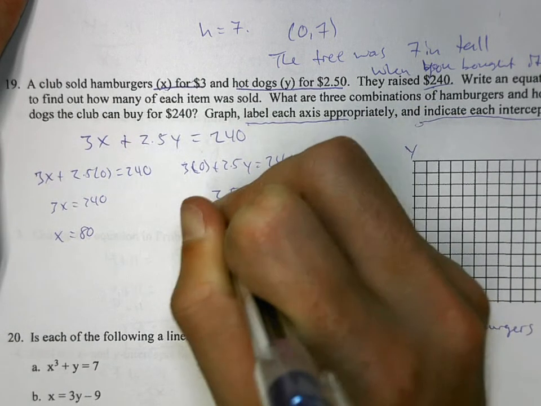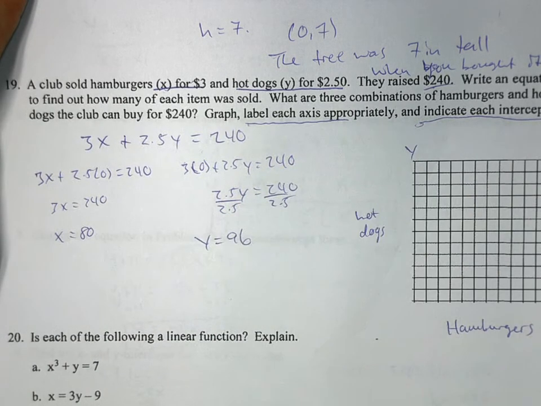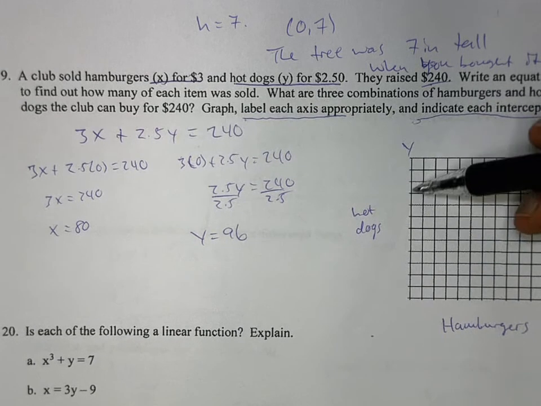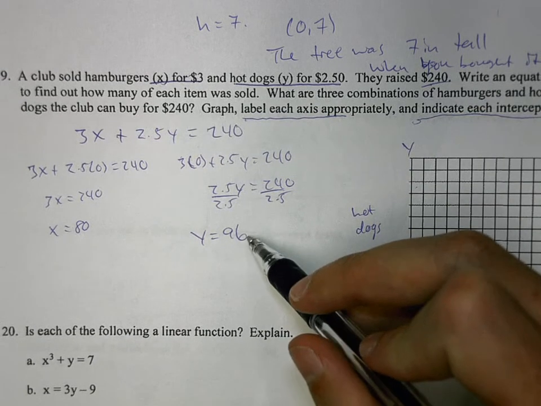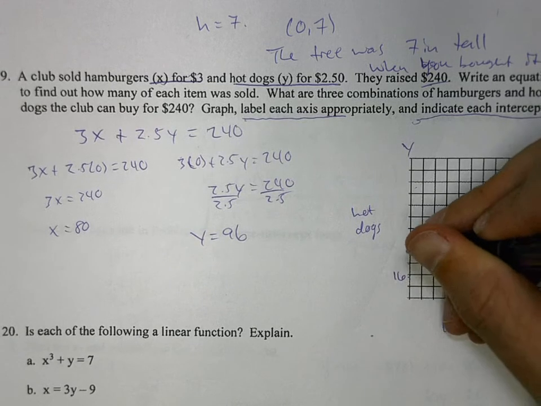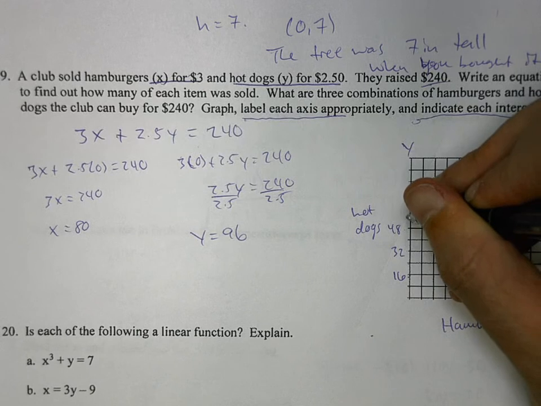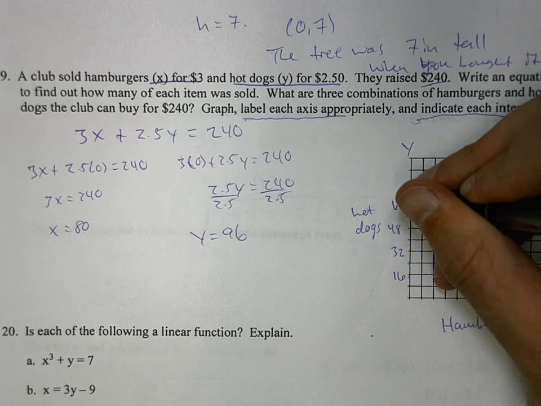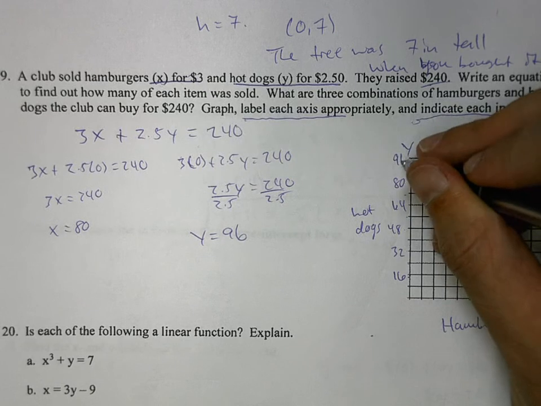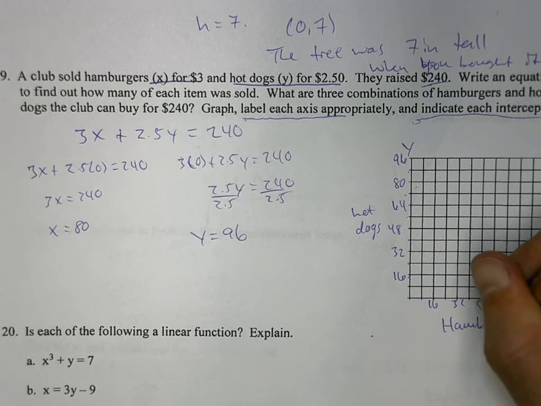Divide both sides by 2.5, y equals 96. I don't want to count by ones on my graph because I won't reach 96. I'm going to count by 8s. So this is 8, 16, 24, 32, 40, 48, 56, 64, 72, 80, 88, 96. So I'm just going to label every other one, otherwise it gets all jumbled.